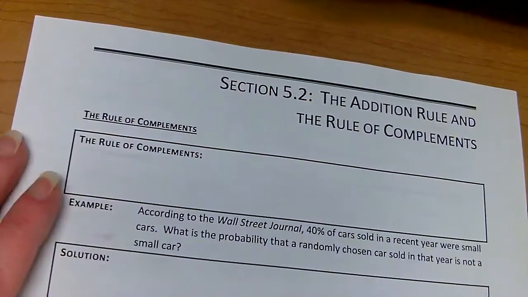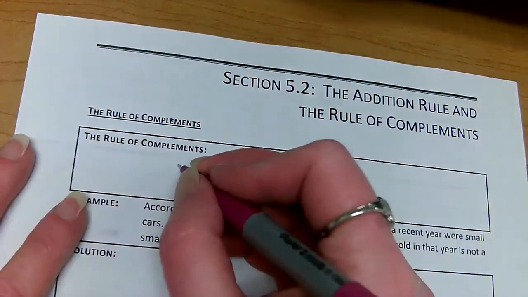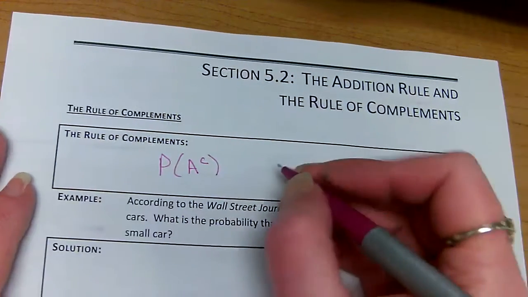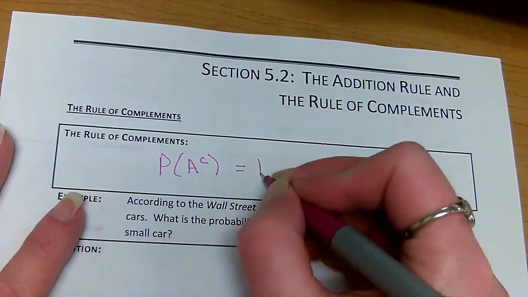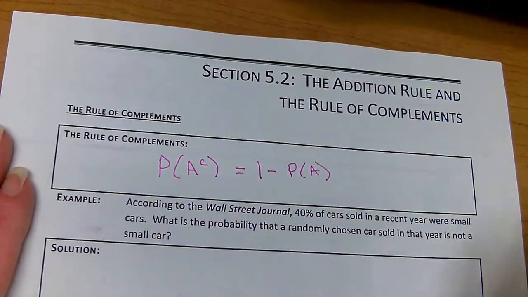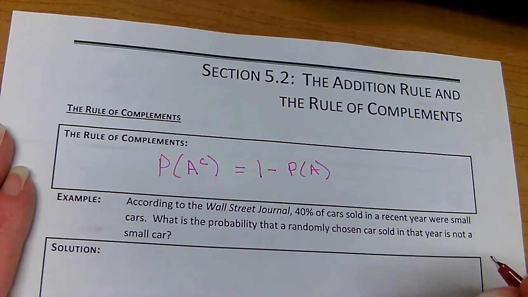All right, now the rule of complements comes in that if we want to find the probability of the complement of an event, well, it's just going to be 1 minus the probability of the event. Sort of like that chance of rain. 60% chance of rain, 40% it's not raining.